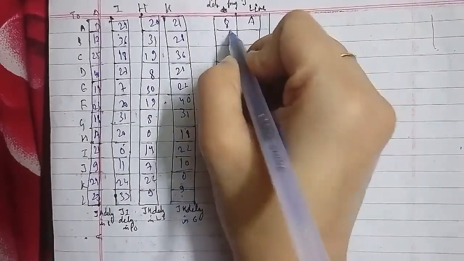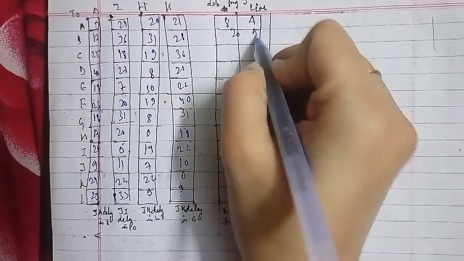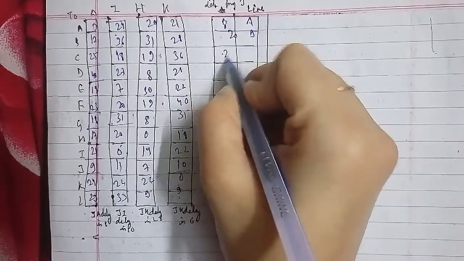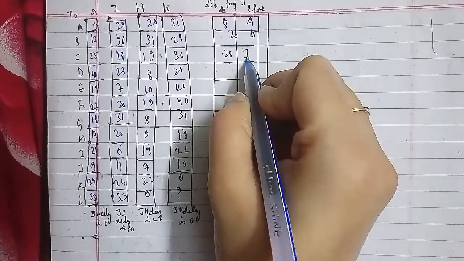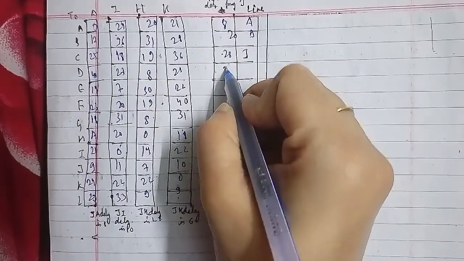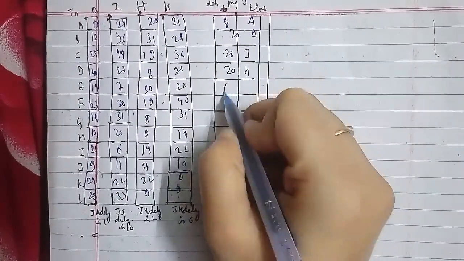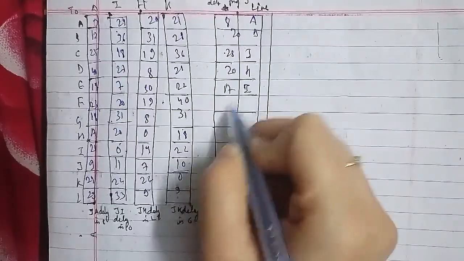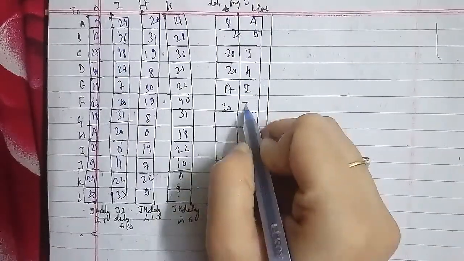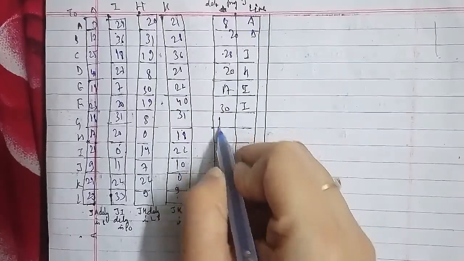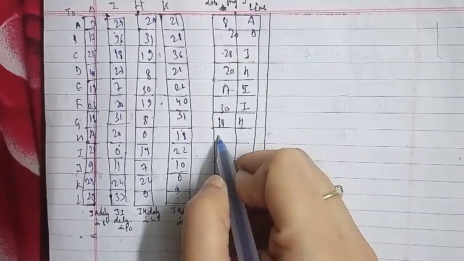So in the same case, ARP stands for Address Resolution Protocol, or we can say RARP, which stands for Reverse ARP. So that is the ARP cache here.